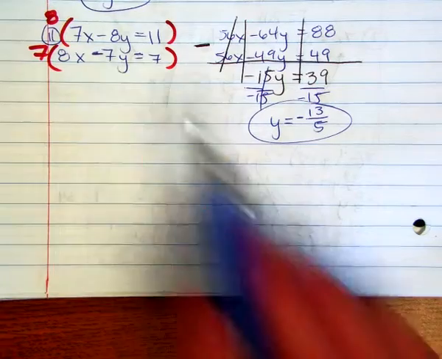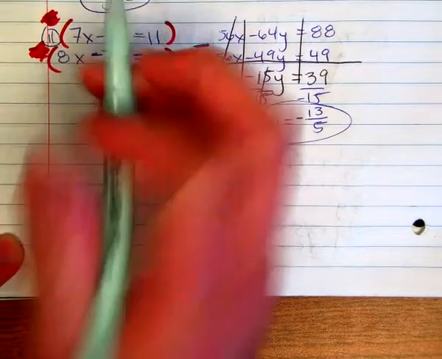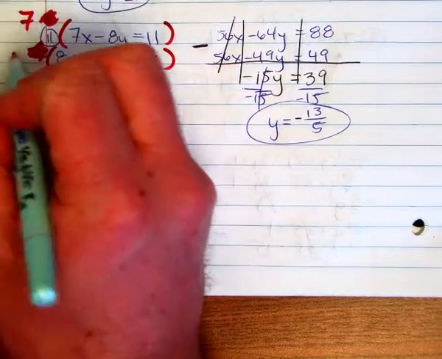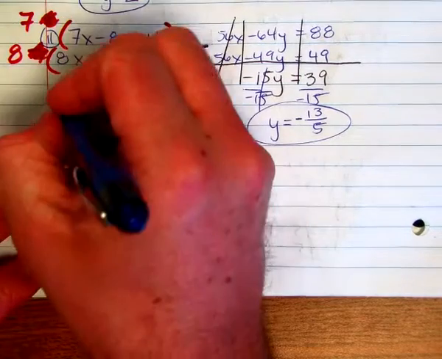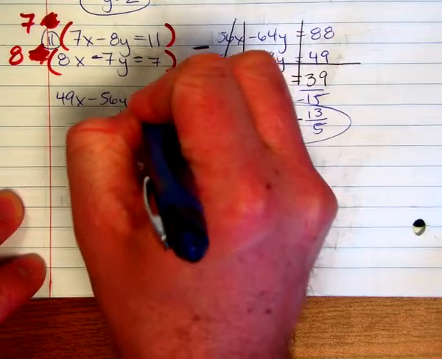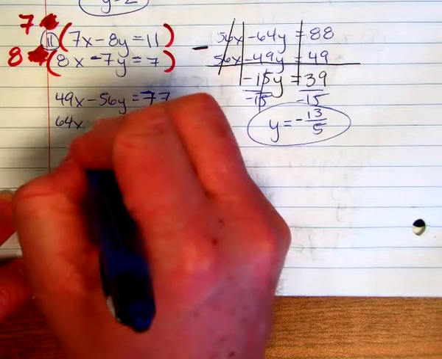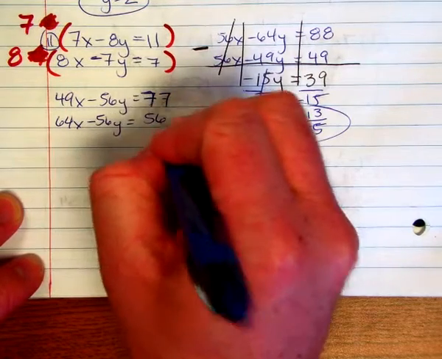y's match. So to do that, instead of multiplying by 8 and multiplying by 7, I'm going to say, let's make the y's match. Let's multiply that by 7 and that by 8. That way I get 49x minus 56y equals 77. And I get 64x minus 56y equals 56.